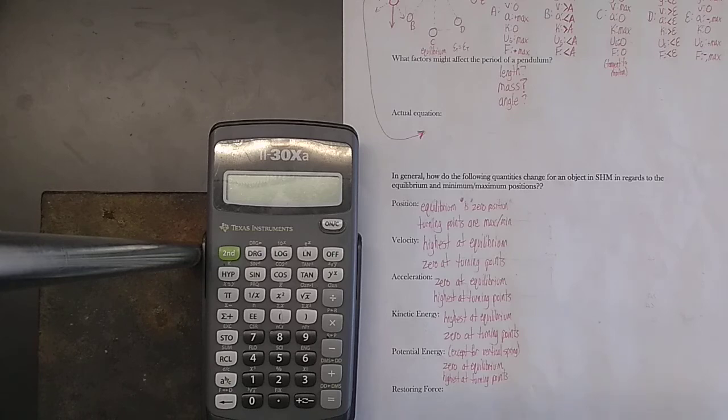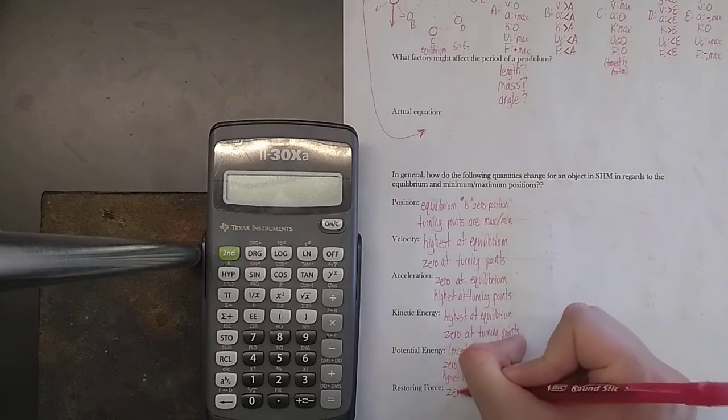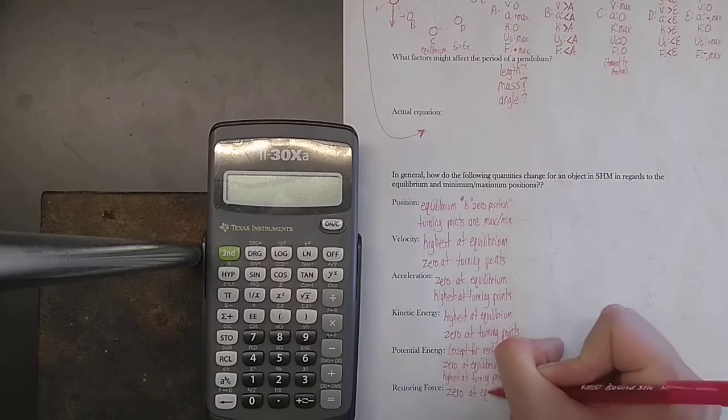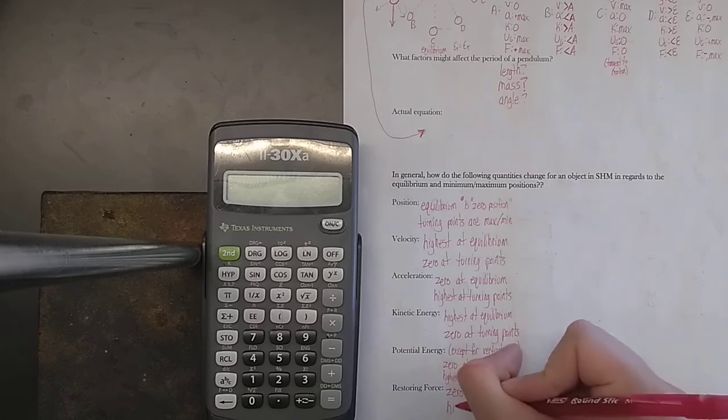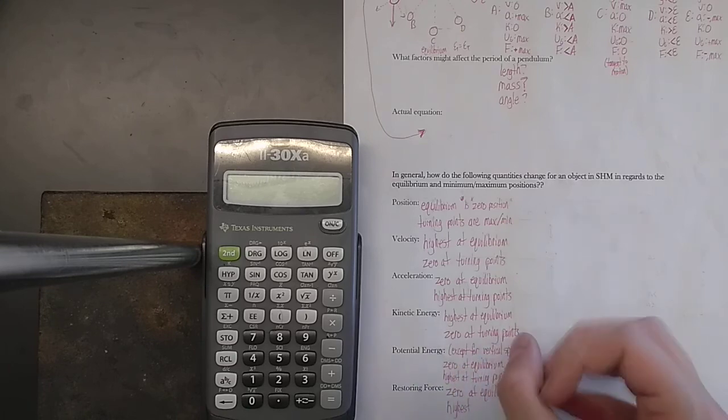So with a vertical spring, it's a little bit different, but you still should be able to figure out what's happening. Essentially, the elastic potential energy will increase as the spring stretches more. The gravitational potential energy will increase as the object gains height. That's easy enough to know. And finally, the restoring force is proportional to the acceleration. So that means that it is 0 at equilibrium because the forces are balanced. And it is highest at the turning points where the restoring force is the greatest.